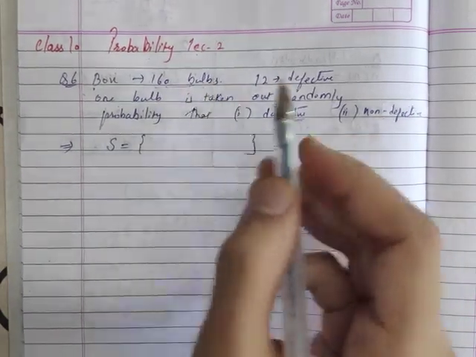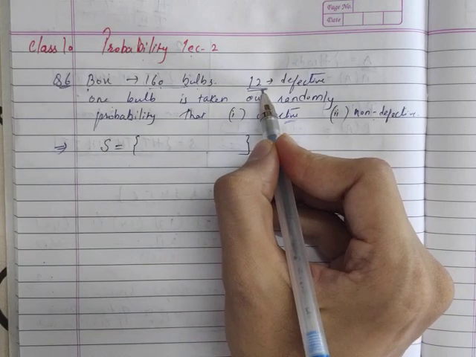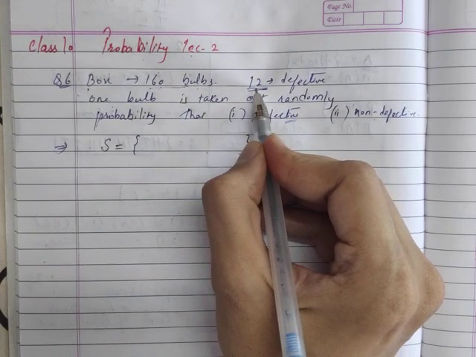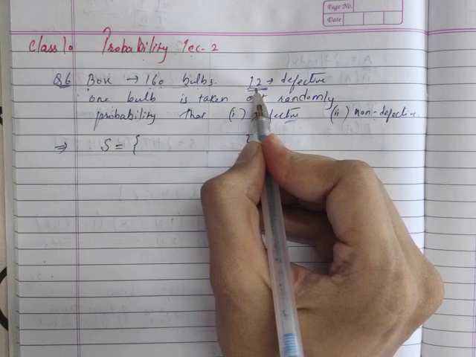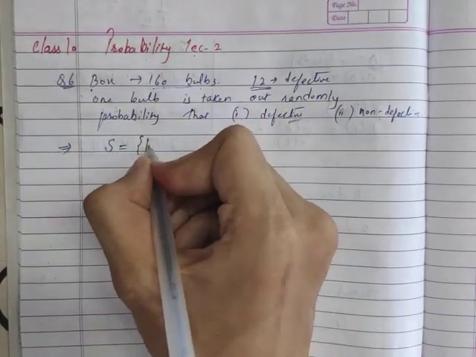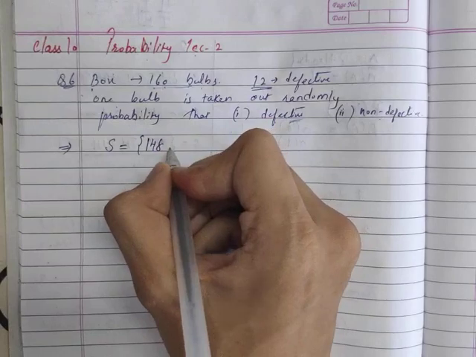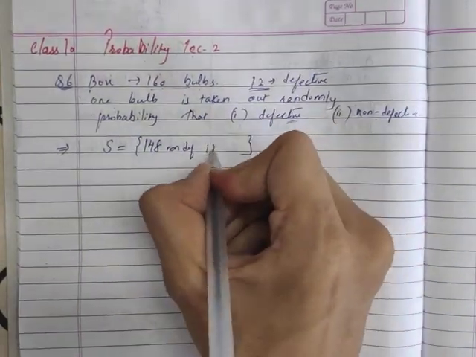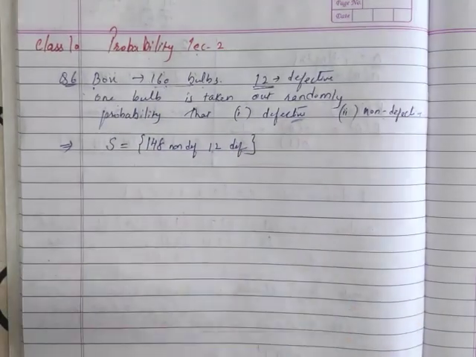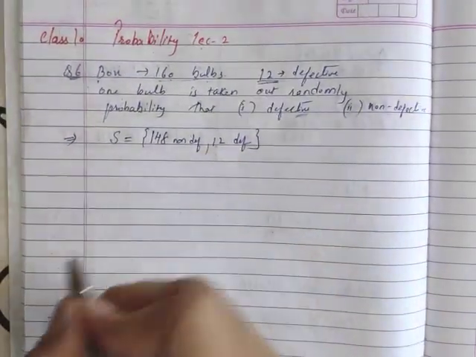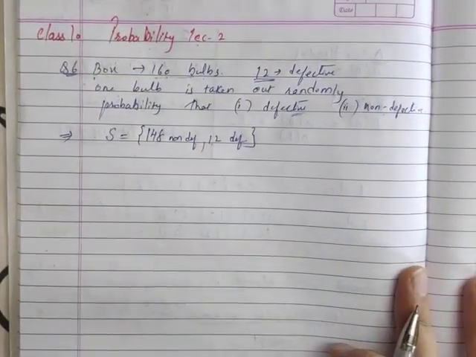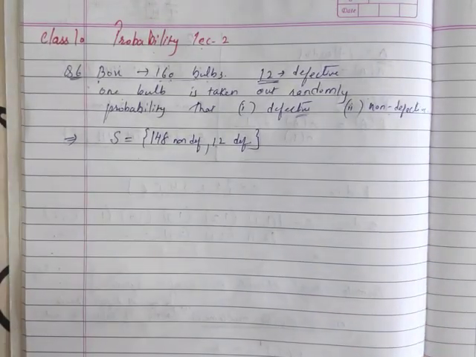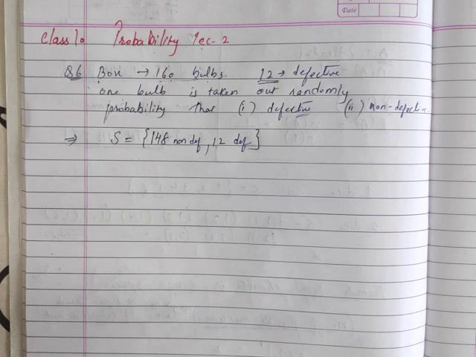Out of total 160, 12 are defective, so how many non-defective do I have? 160 minus 12, that is 148. So I will write in the sample space 148 non-defective bulbs and 12 defective bulbs. This is what I have in my sample space. Do you agree? This needs to be written clearly so that it becomes easy to solve the question.